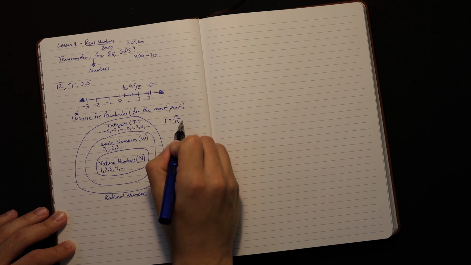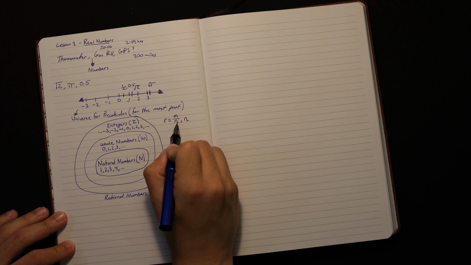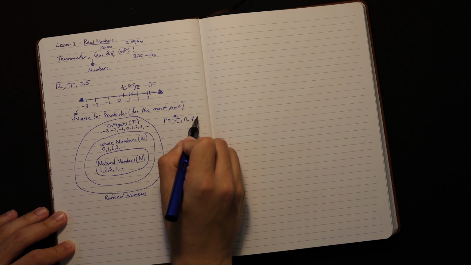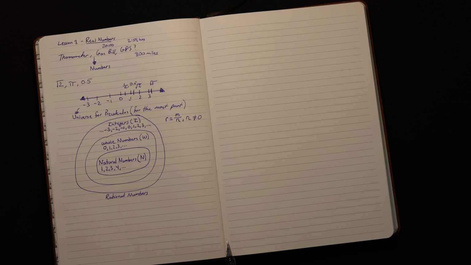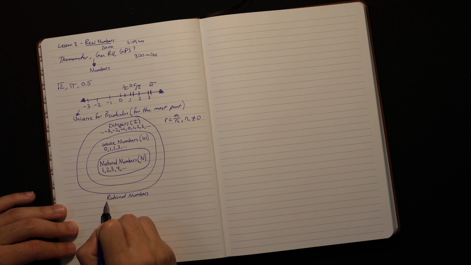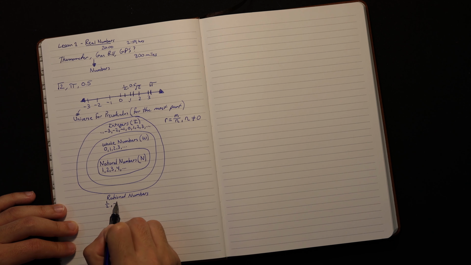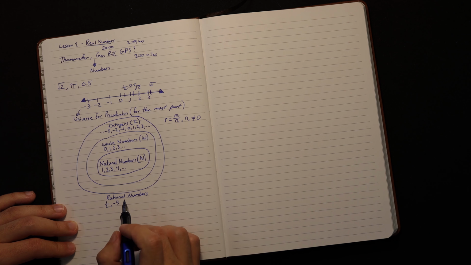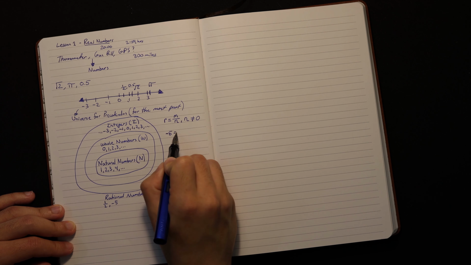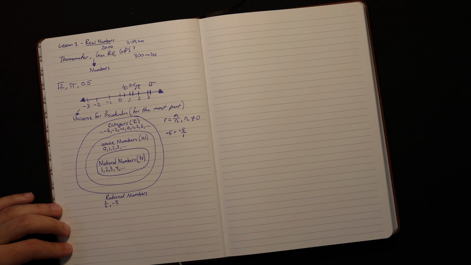But there's one exception, one rule. The integer that you choose in the denominator, n, cannot be equal to 0. The reason is that it makes the value of the fraction undefined. You cannot divide by 0. Some examples of rational numbers include 1/2. You could have -5. The reason -5 counts as a rational number is that you can rewrite -5 as -5 divided by 1. You can create a ratio out of those two integers.